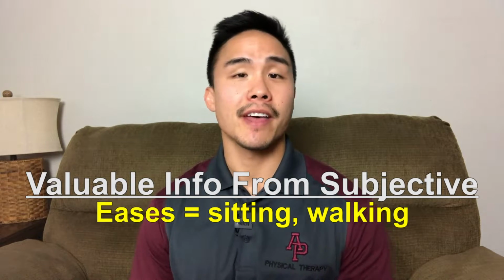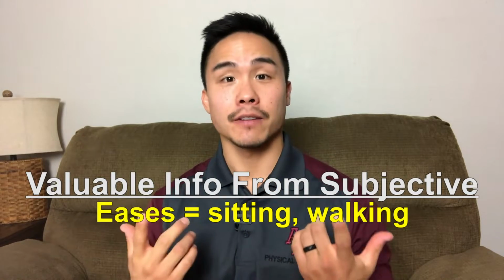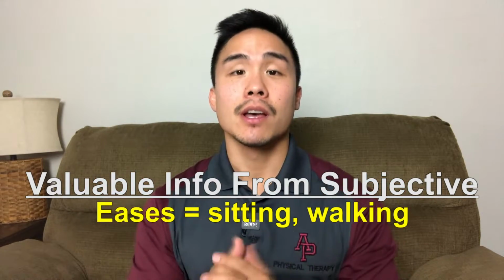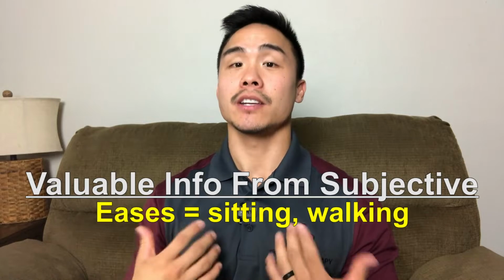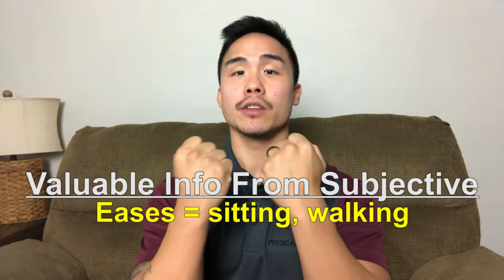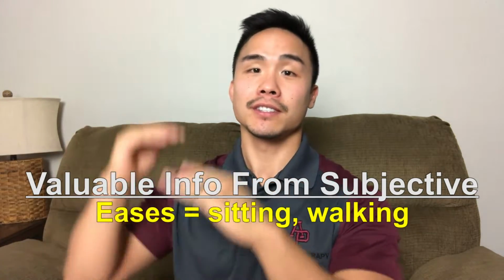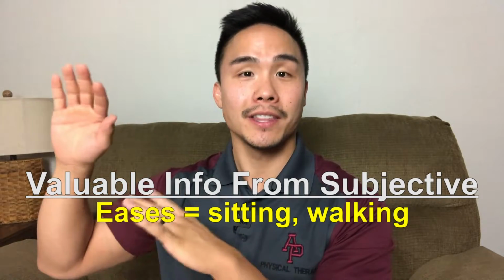Next are their easing or relaxing factors. The patient said that sitting and walking are more relaxing for them, or bring the pain down. That's important because sitting puts you in a more flexed position, and walking creates mobility in those joints. So those are things more indicative of certain diagnoses that you're already thinking of.